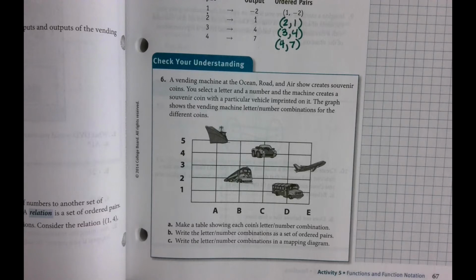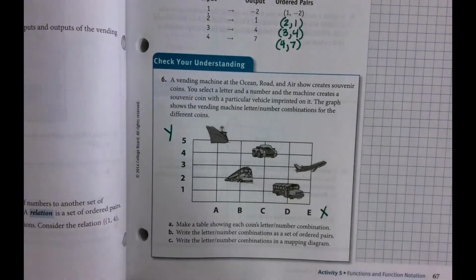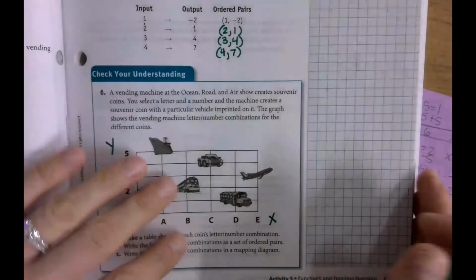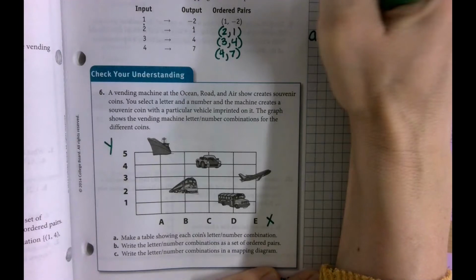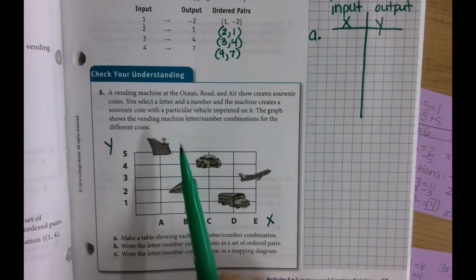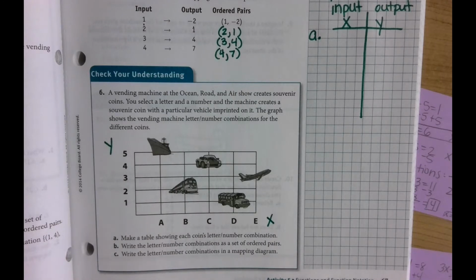So remember, our table only needs the x and the y axis. So we could include what picture is on the coins, but for this case, I'm just going to keep it simple and just do the letter number combination. So I'm going to use this note section over here. So this is A. x is your input, and y is your output. So in this real world situation, I'm inputting a coin, and the output would be a vehicle imprinted on it.